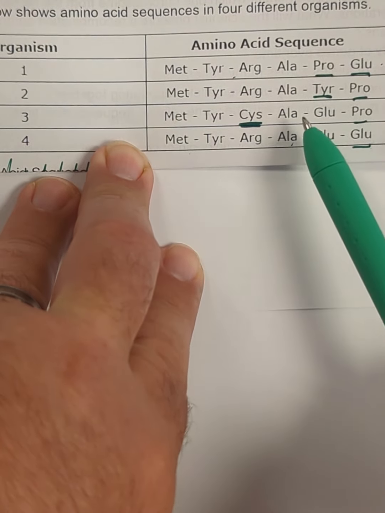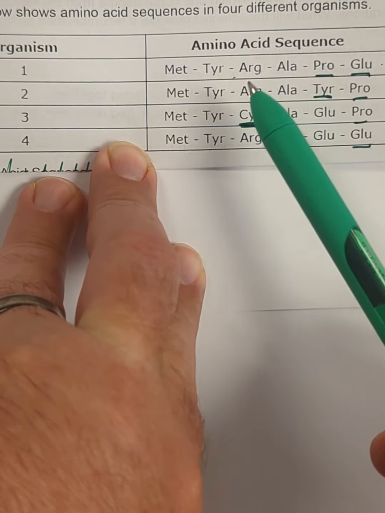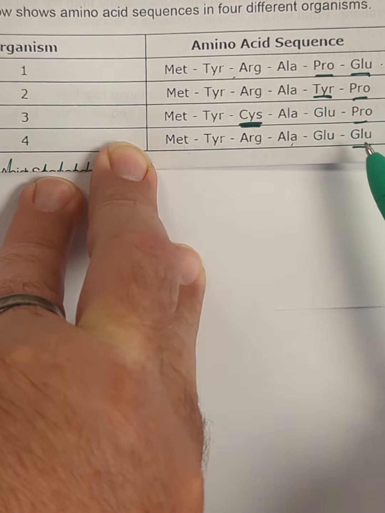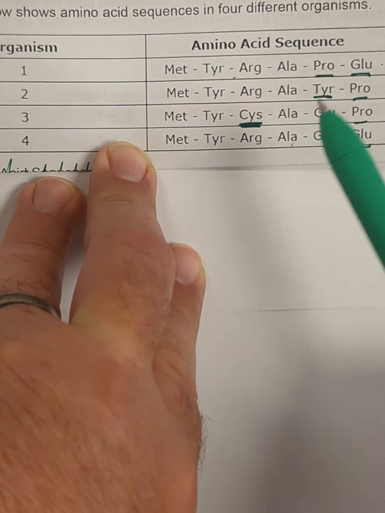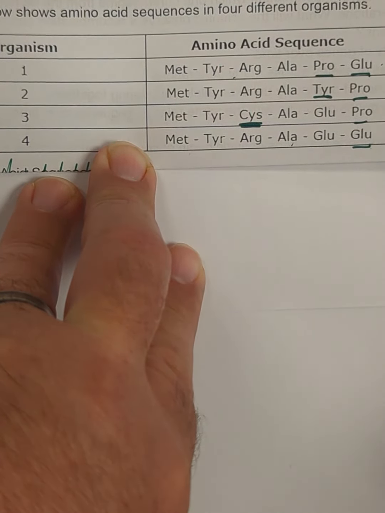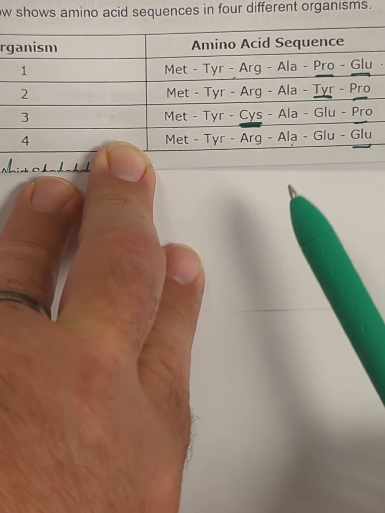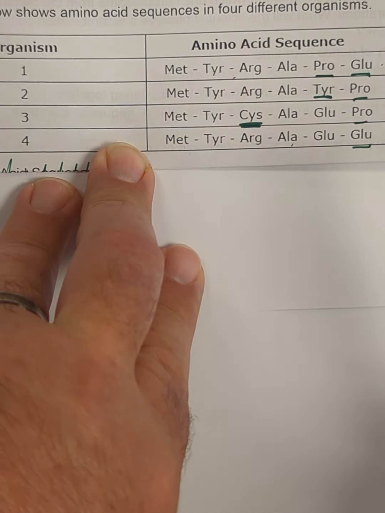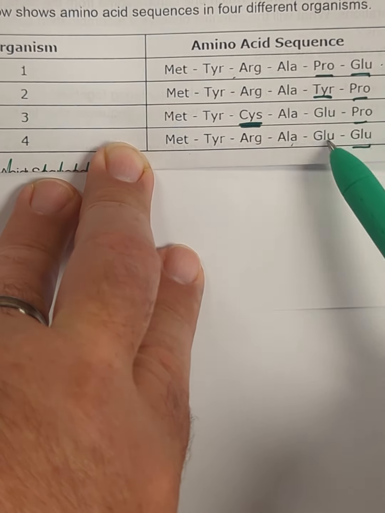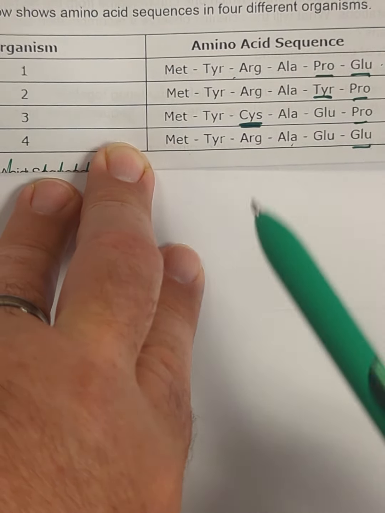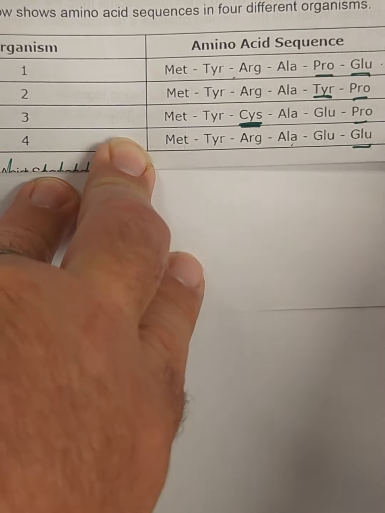So we might be asked which two of these protein sequences or these amino acid sequences show the most close relation or the most distant relation. In this case, we were asked to find the ones that were most similar. And 1 and 4 are the most similar because they only have one difference. Everything else has 2 different amino acids, so they are more distantly related.